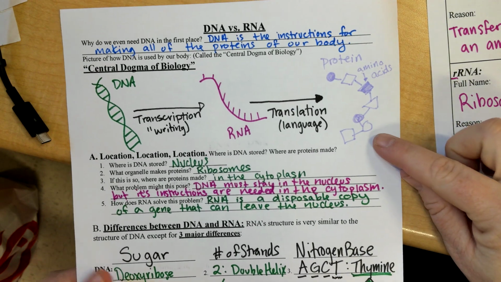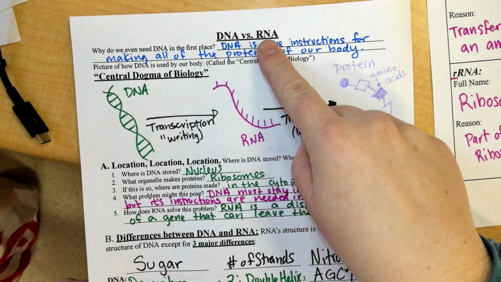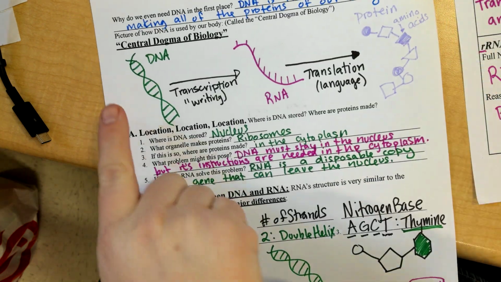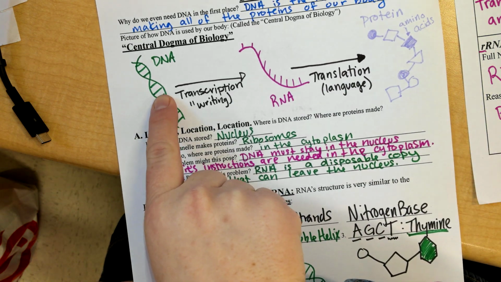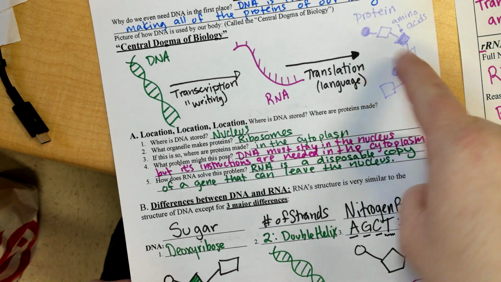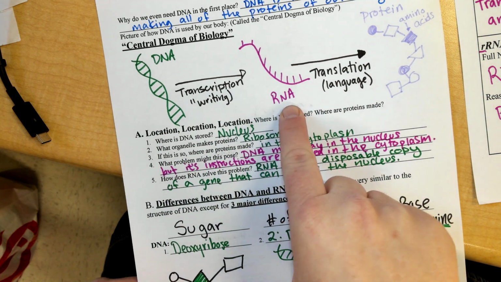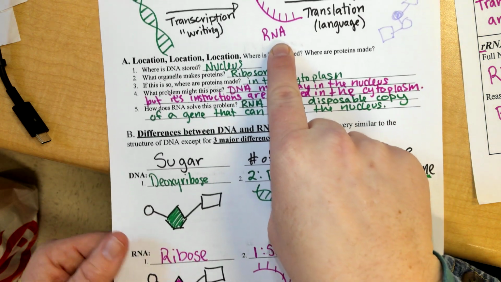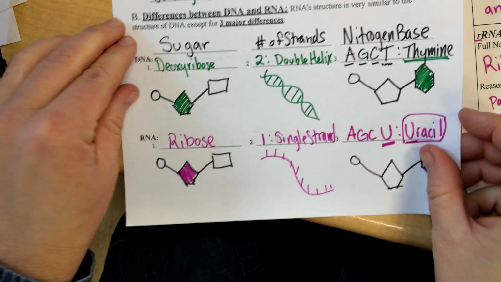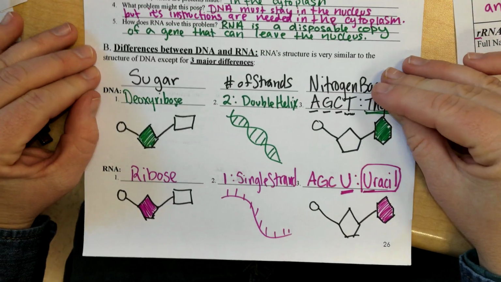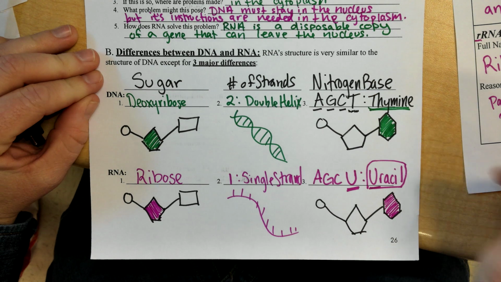We'll be reviewing page 26, which is about DNA versus RNA. Remember that the process of protein synthesis means we have to take DNA and make proteins out of it. But in order to do that, we have to have the molecule RNA. Today in this video, we're going to talk about what is RNA. Down here, there are three differences between DNA and RNA.